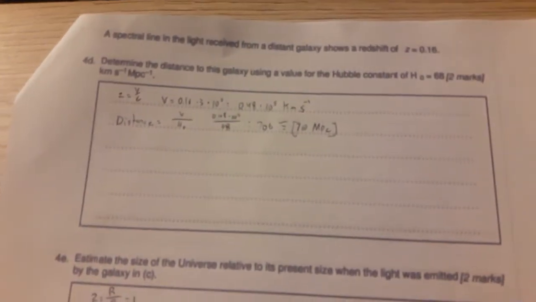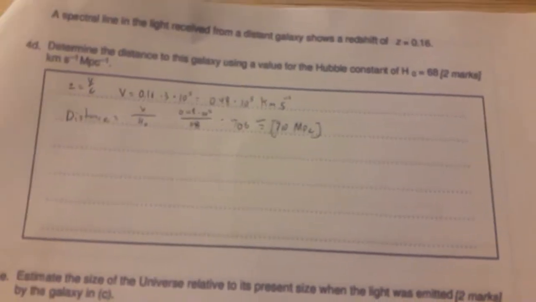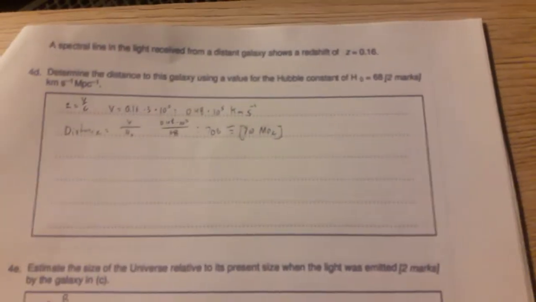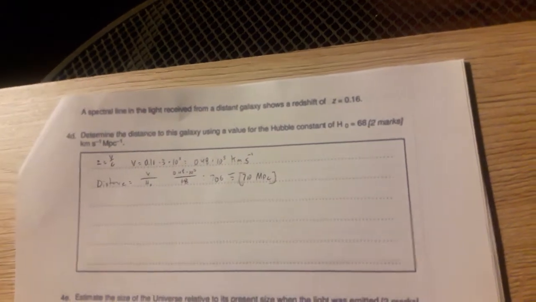Velocity divided by the Hubble constant. Sorry, I'm trying to explain it the best I can, but this camera's still not working with me. That'll get you a total of 706, or if you want to round it off, you get 710 megaparsecs. That is your answer. Good job. That is like 2 marks, so there you go.